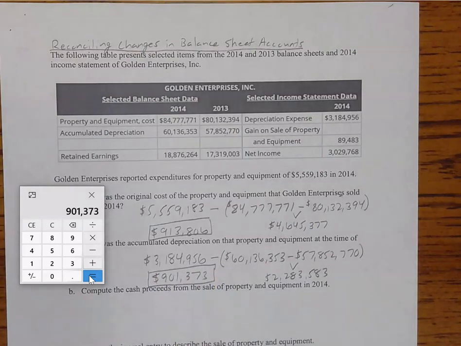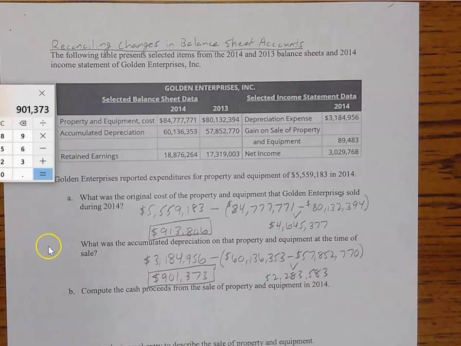So what we're essentially saying is this equipment that we sold was almost fully depreciated. Our original cost was $913,806, and we had accumulated depreciation on that of $901,373. We need to keep that in mind because it's going to help us in a moment with our next question, I believe.